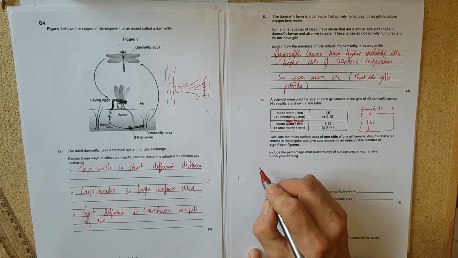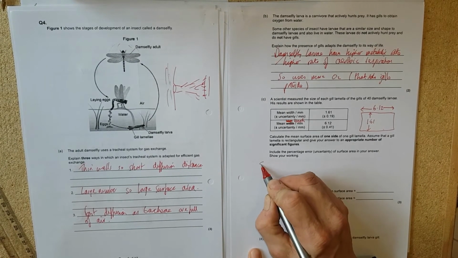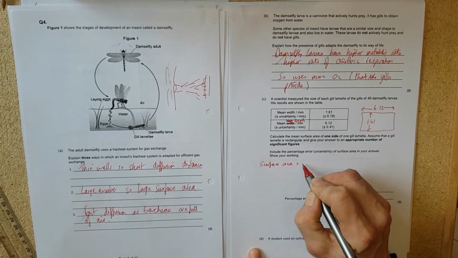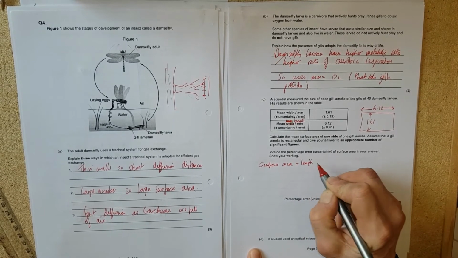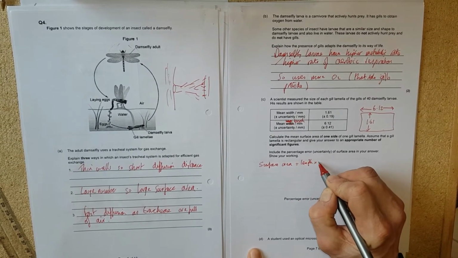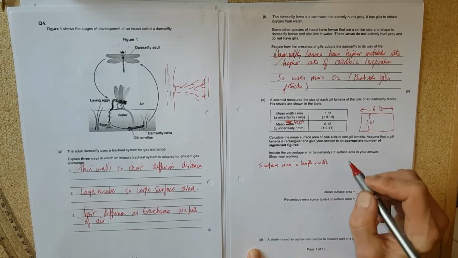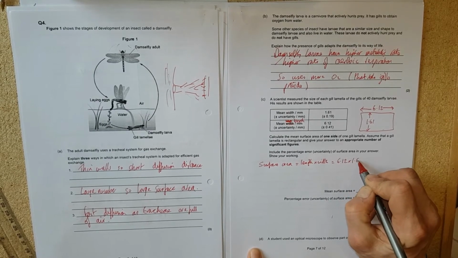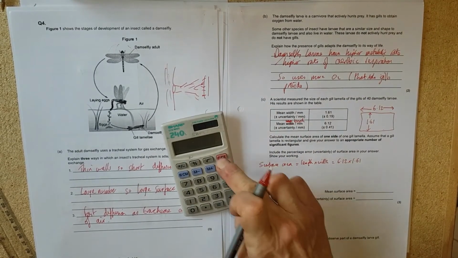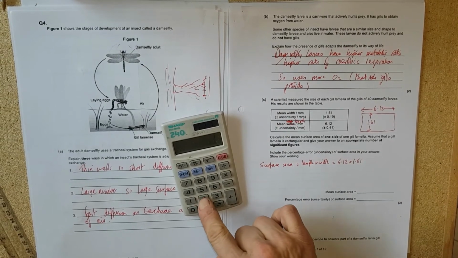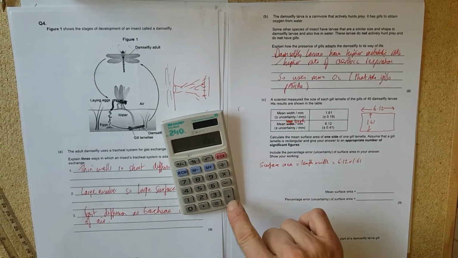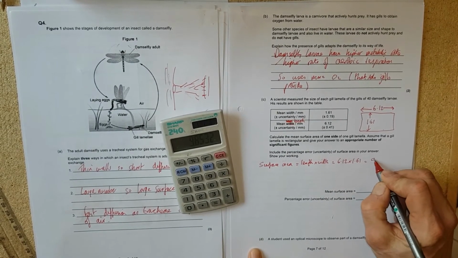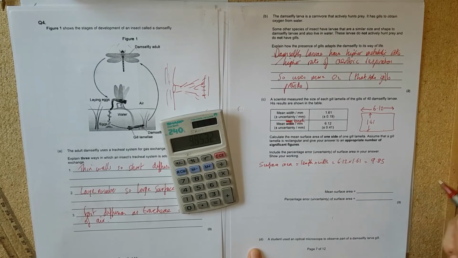So show your working. The surface area equals length times width, which is 6.12 times 1.61, which is 9.85.